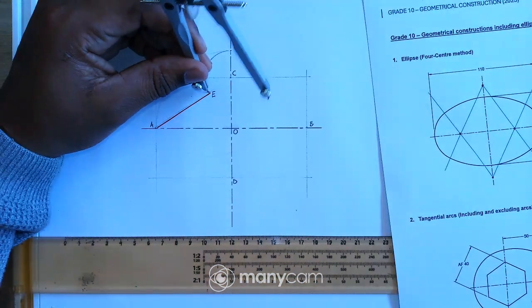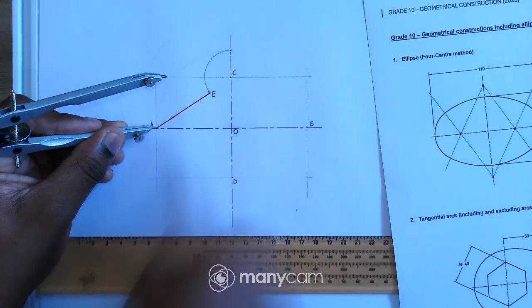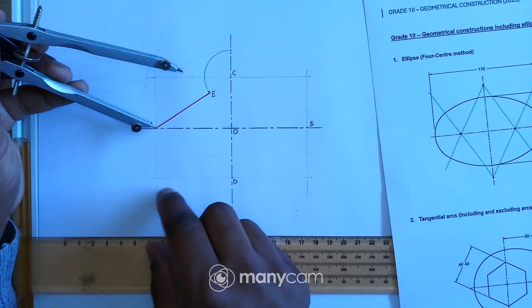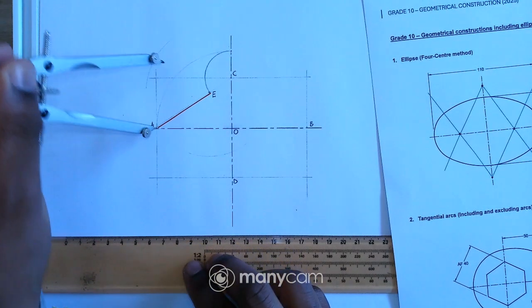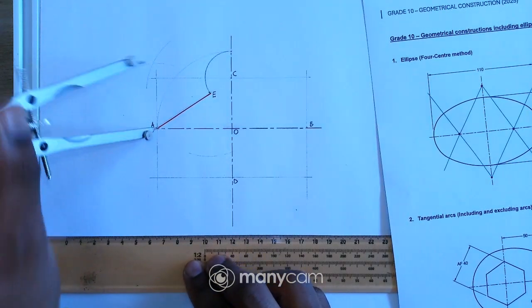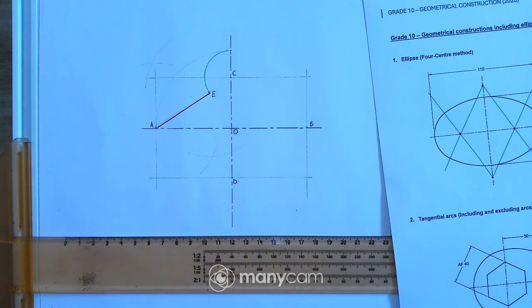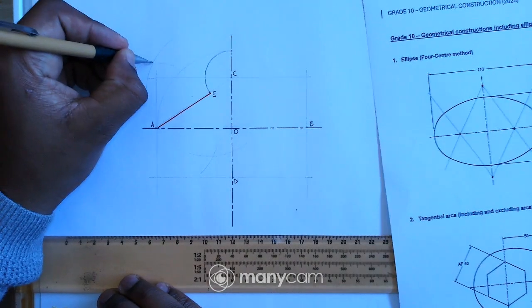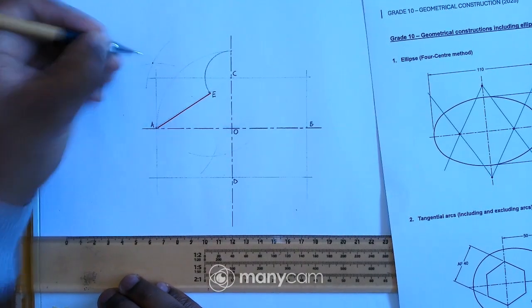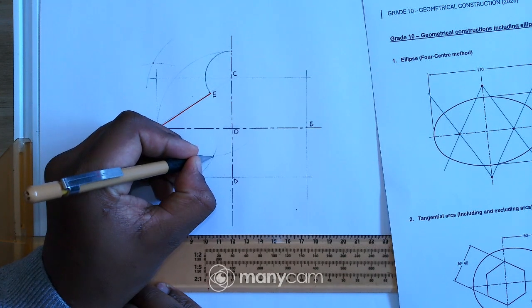Then now I'll move my compass to point A, right? Because I'm trying to bisect line AE. So I'll put my compass on point A to E. Obviously I do the same thing, an arc up there and an arc down there. So obviously the arcs must intersect. So from here I have these 2 arcs, and these 2 arcs, they intersect right there. Same thing as those 2 arcs, they intersect right there.